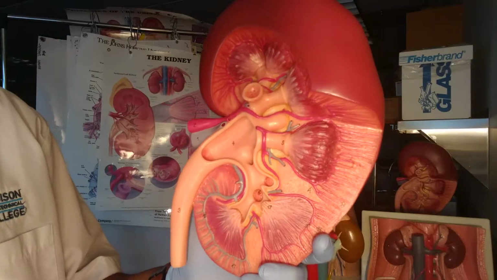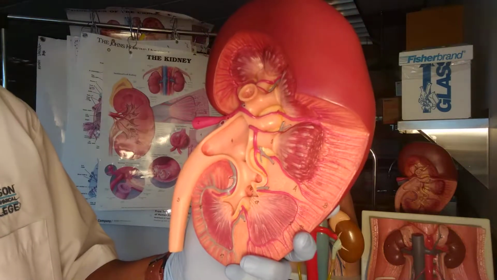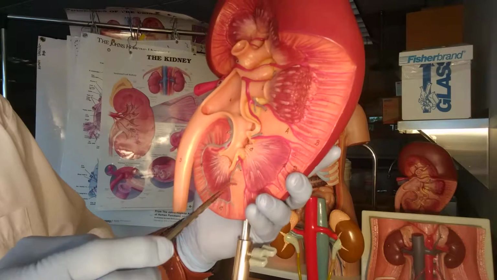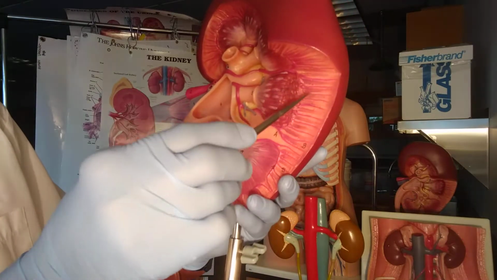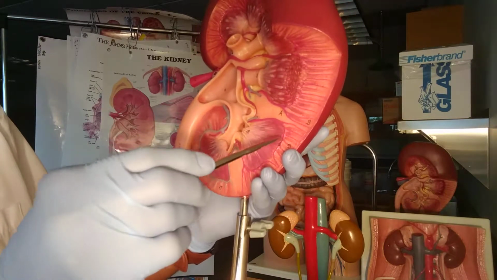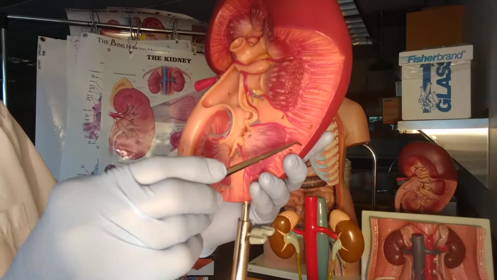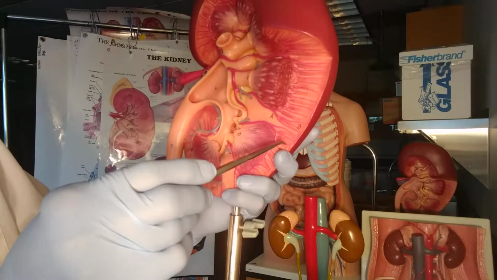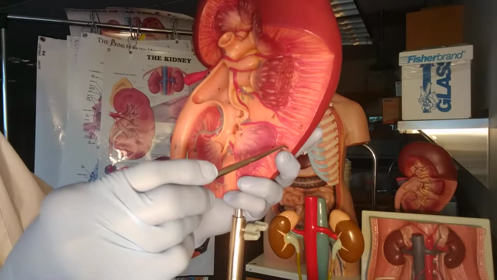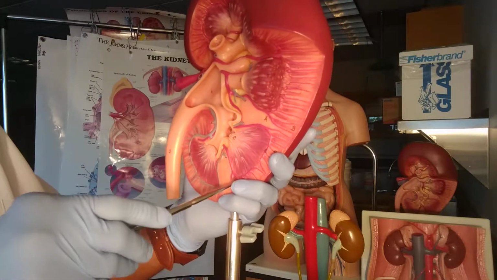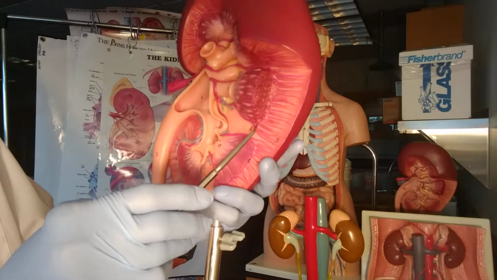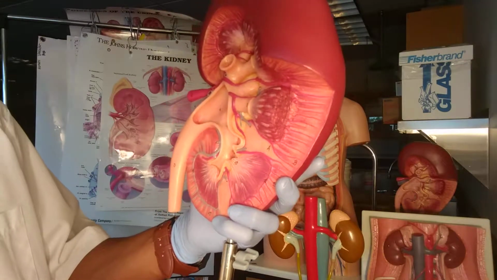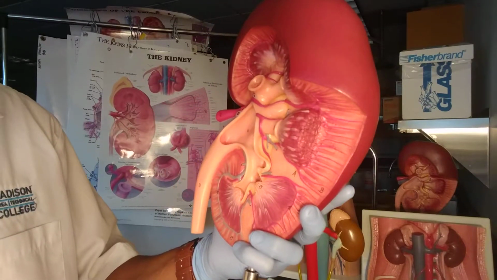The functional unit of the kidney is known as the nephron, and nephrons are found in the kidney. There are about 1 million nephrons in each kidney. These nephrons will filter and will adjust the urine or the filtrate and push it into the renal tubules. We're going to talk about the nephrons, which are microscopic structures, in the next session in our kidney anatomy.